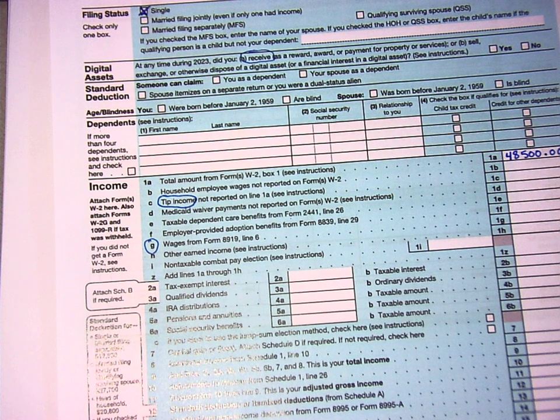Okay, so this is really funny. What does it say? The directions say, enter the total of your wages from form 8919 line 6. Doesn't explain to us what it is. So how do we find out what it is? Google. Google, open up a tab.